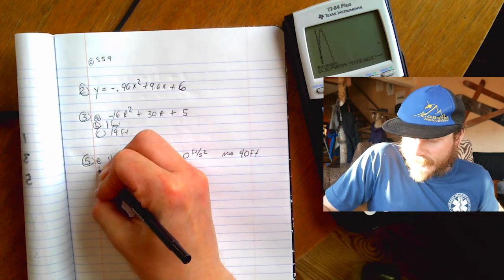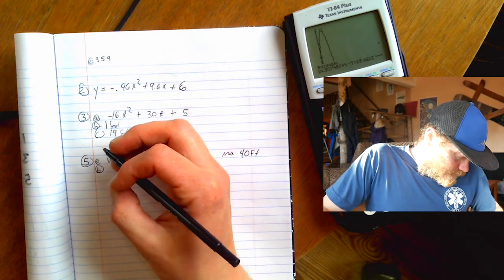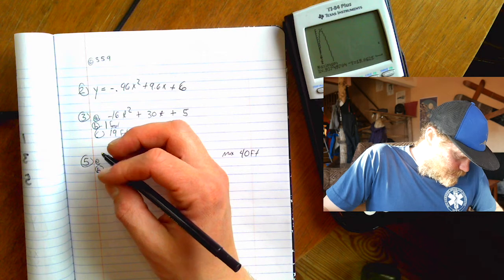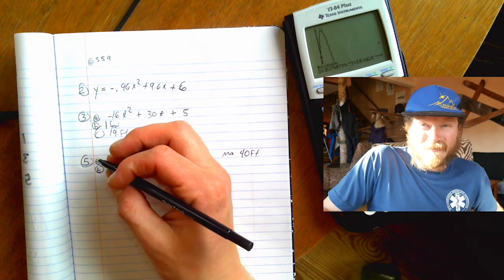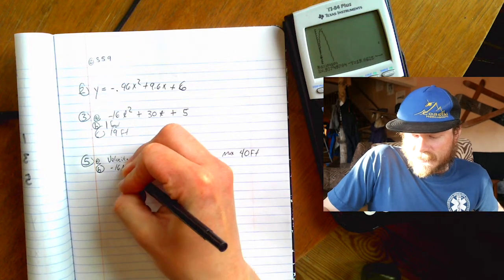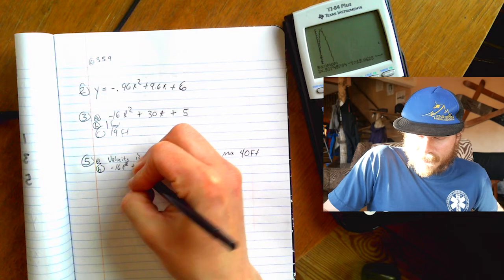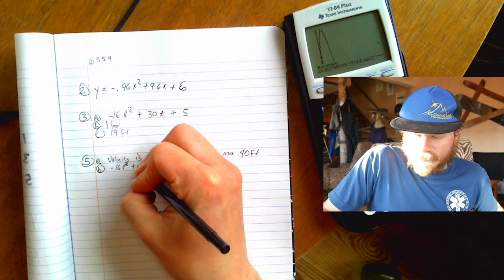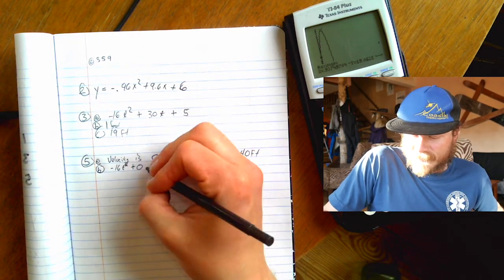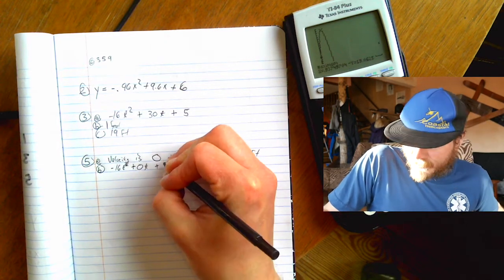Okay, we can do that. B. Write a formula for the height in feet of the object after t seconds. How do you think we do that? Well, we probably do this: negative 16t squared plus an initial velocity of 0 times t plus our initial height, which was 40.